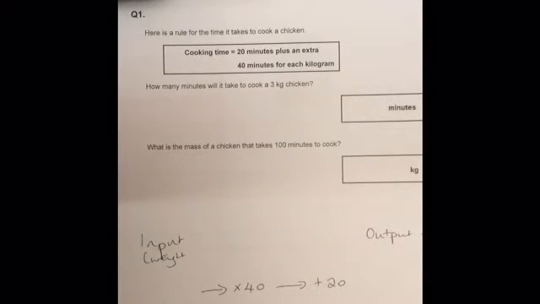Now the first part of the question asks me to work out how many minutes it takes to cook a 3 kilogram chicken. So I've got my 3 kilograms here. That's my input. I need to work out what my output is. So 3 times 40, well 3 times 4 is 12, so 3 times 40 must be 120, plus 20 is 140. And it asks me for my time in minutes, so I can just leave that as minutes.